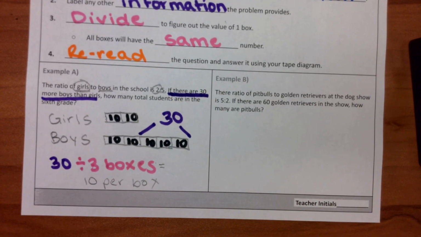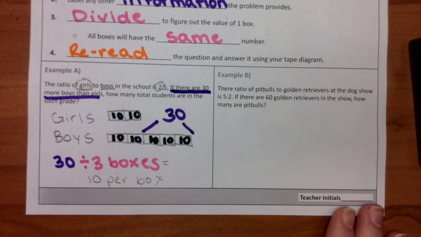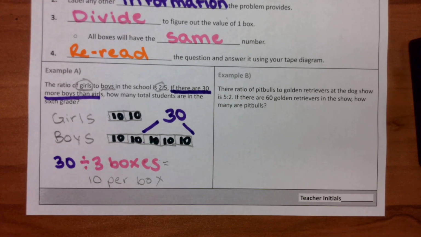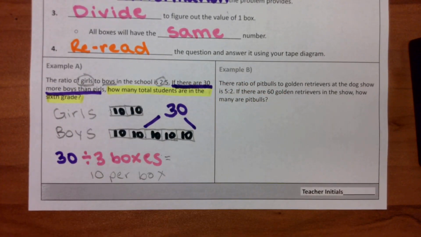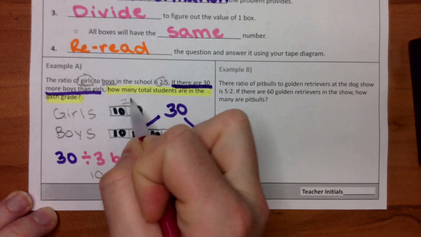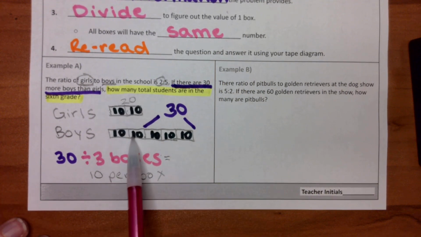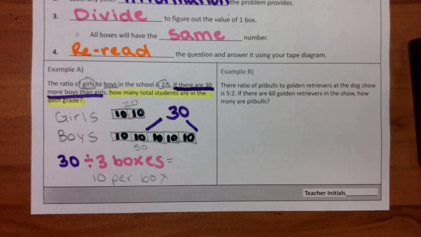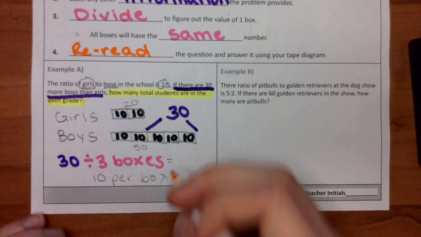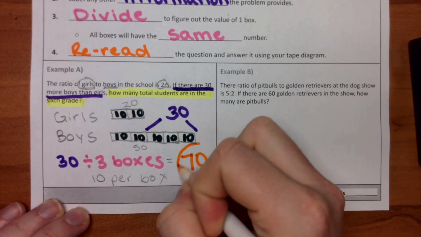Great. So our last step, and this is really important, reread the question and answer it using your tape diagram. Our question says, how many total students are in the 6th grade? So it didn't ask for the number of girls, didn't ask for the number of boys. How many total students? Well, we have 20 girls, right? We have 10, 20, 30, 40, 50 boys. So the total number of students, 20 plus 50 is 70.